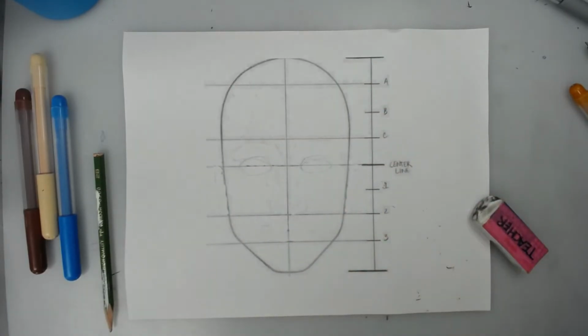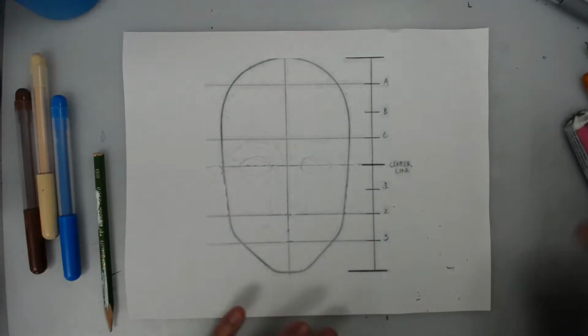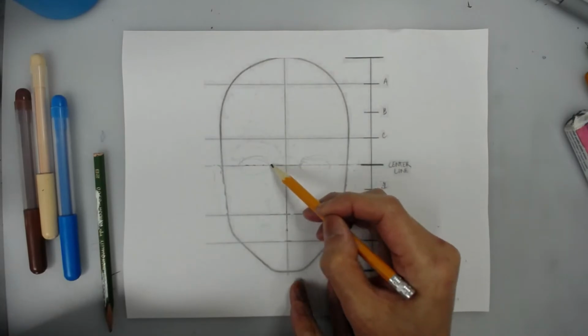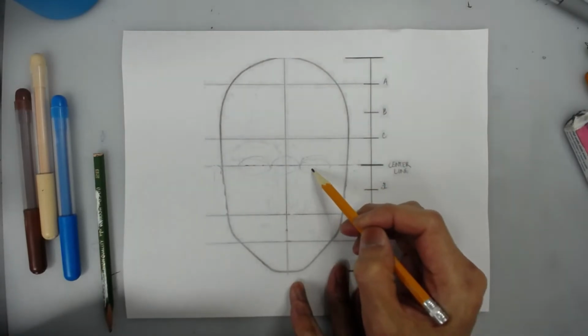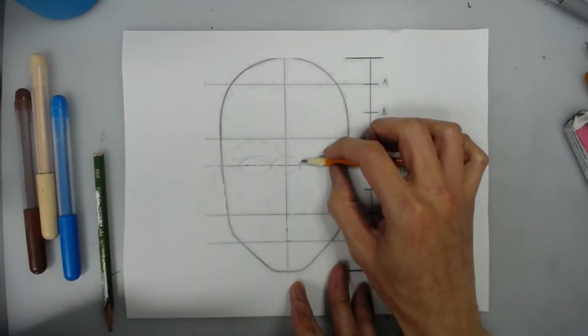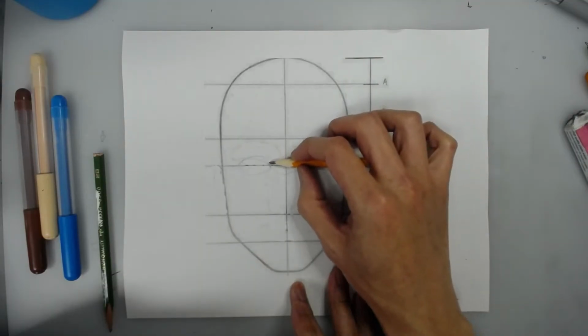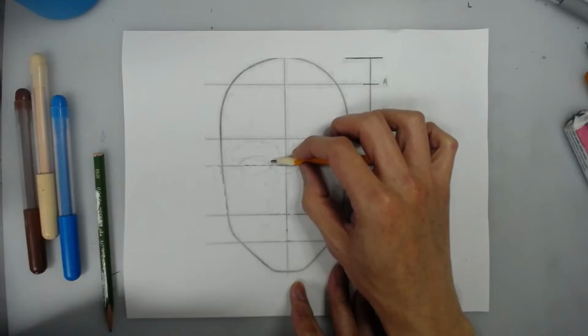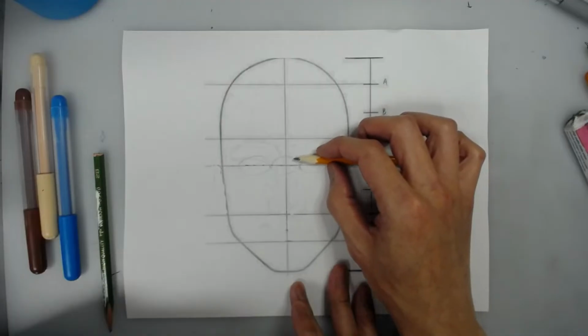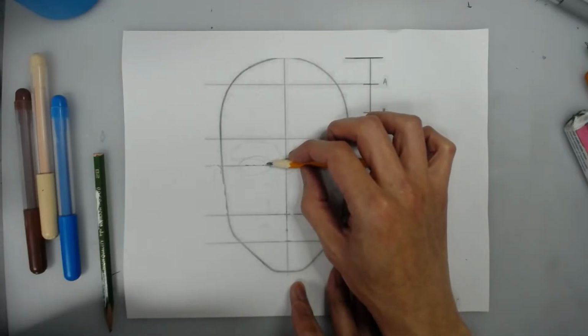Okay. Rule number 1. The eyes are about one eye apart. If this is one size, it's about that size apart. If I measure this eye here to here, it's about the same size.